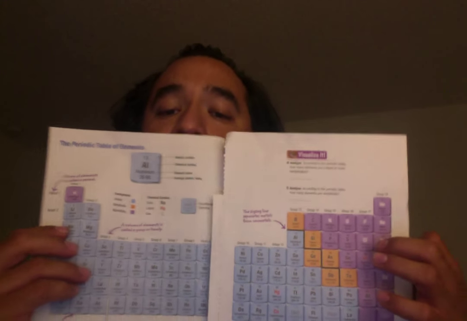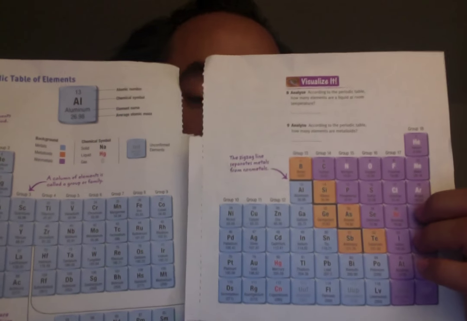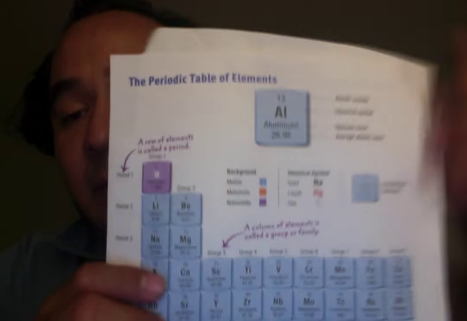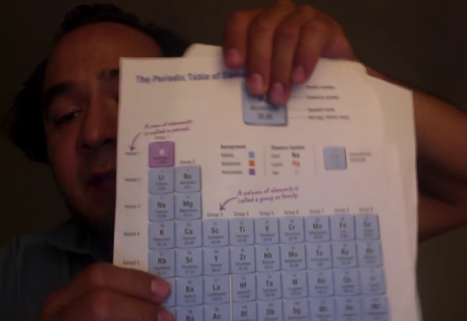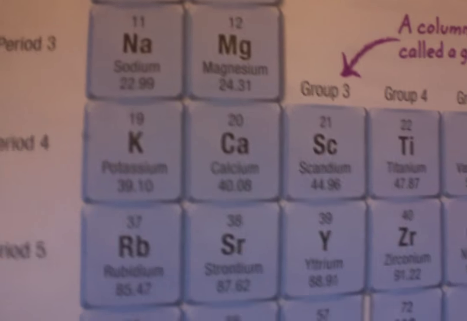Okay, so what you're going to need to know today is how to identify on a periodic table, whether it's color coded or whether it's in black and white, which elements are metals and non-metals and metalloids. Also, for this assignment, you're going to be asked to know the difference between what is an atomic number, what is the atomic mass, and what is the chemical symbol.